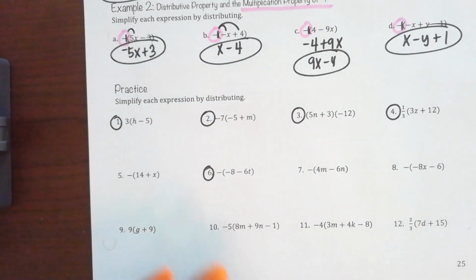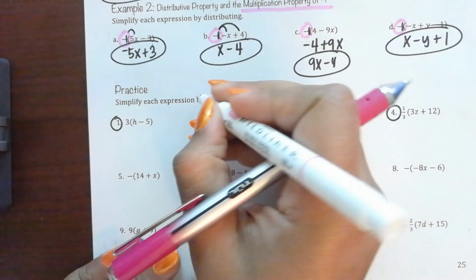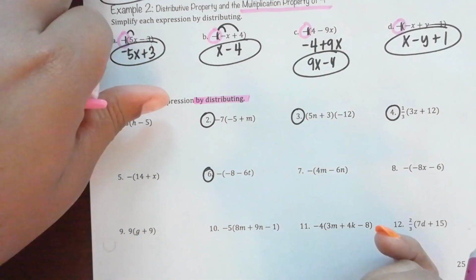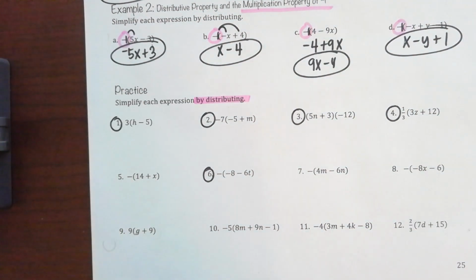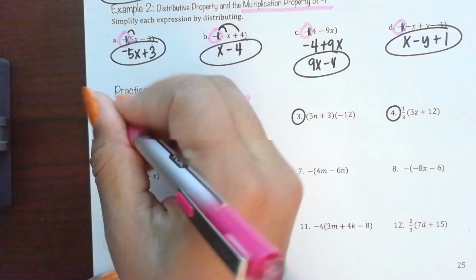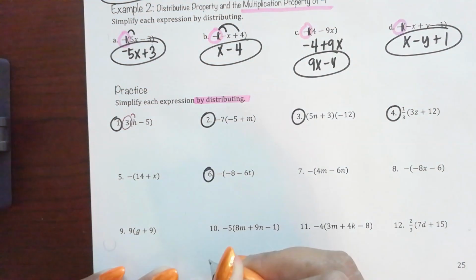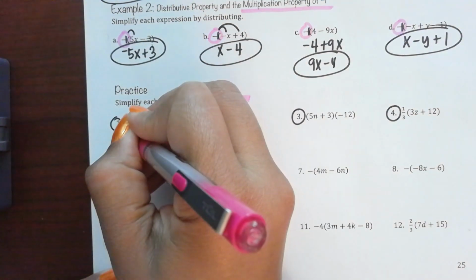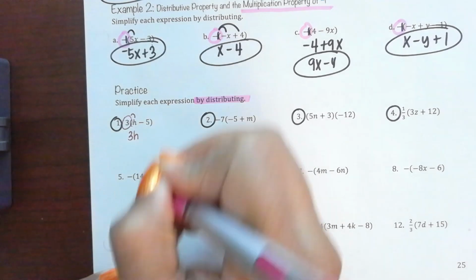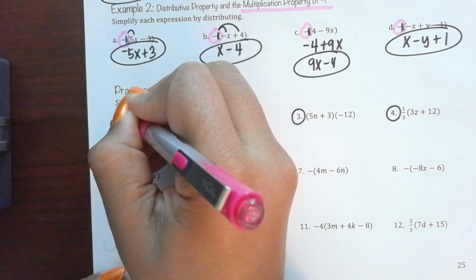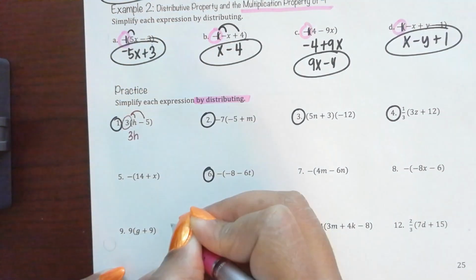Let's look at number 1. The directions are exactly the same. Simplify each expression by doing what? Distributing. That means whether it be like example 1 or example 2, or some of them are a mixture of both. What's being distributed in number 1? 3. So what's being multiplied first? 3 times h. What's 3 times h? What's being multiplied next? 3 times 8. What's 3 times negative 5?